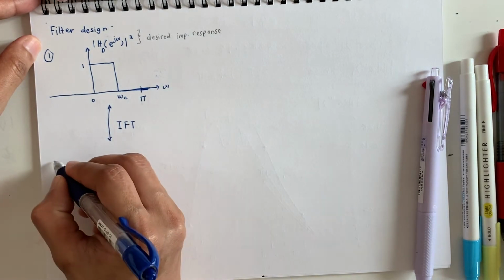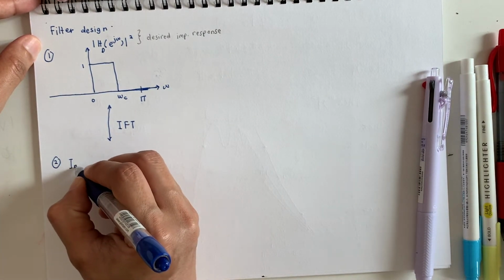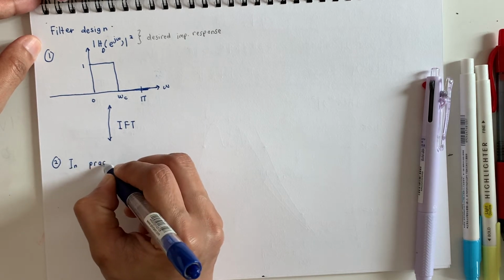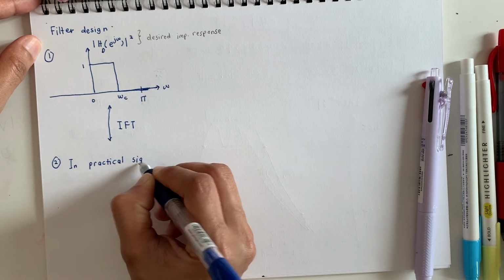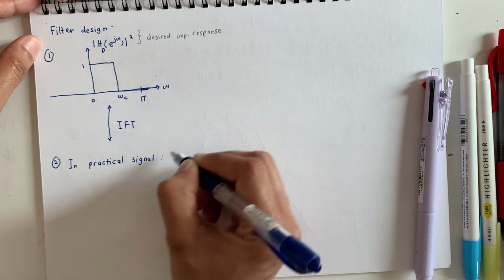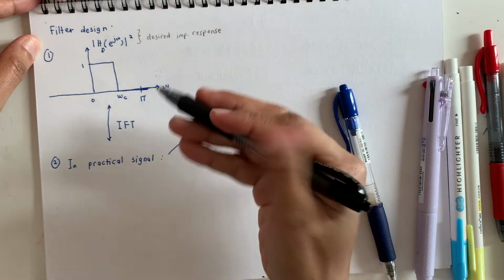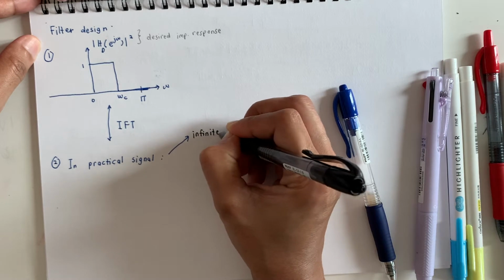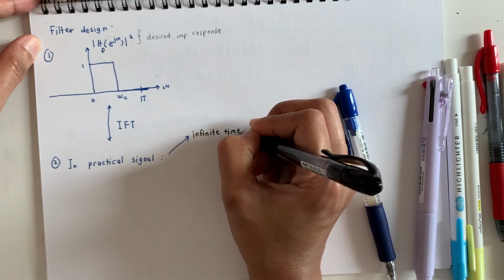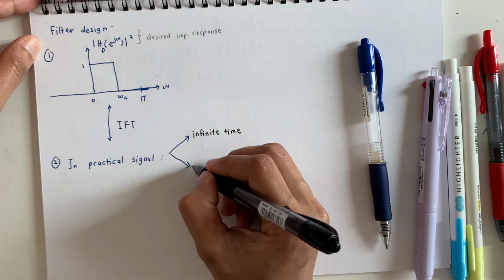You must know that in a practical signal we have 2 problems. One is infinite time, and another problem is the non-causal condition.